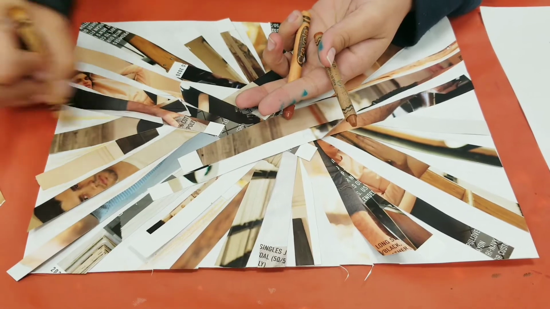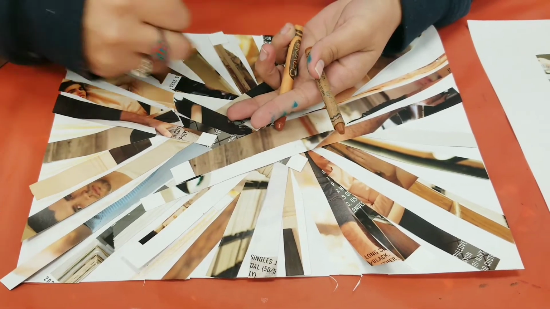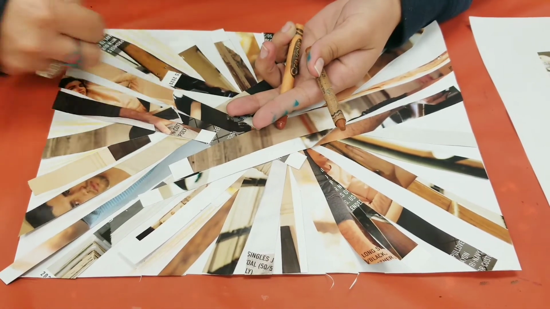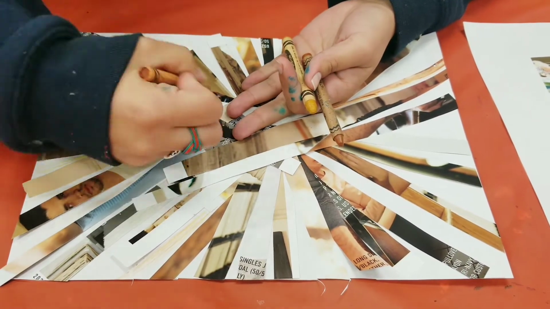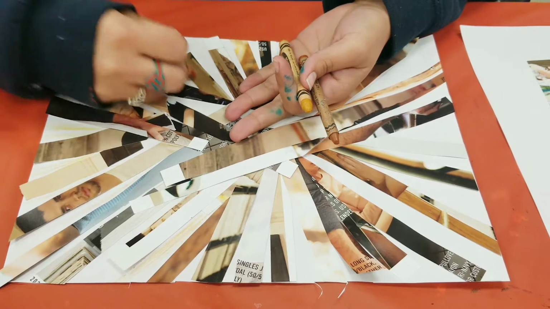I'm going a little rough. I'm going from the outside in to make sure my lines are consistent. And it helps them kind of fade out a little better when you go from a really swift line from the inside out.